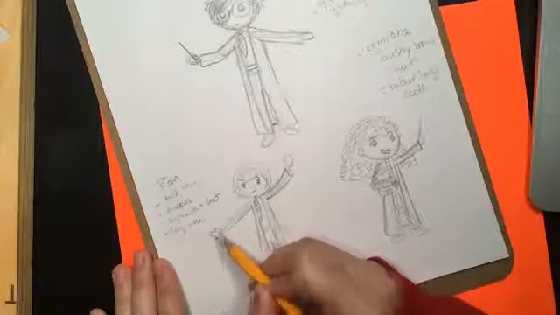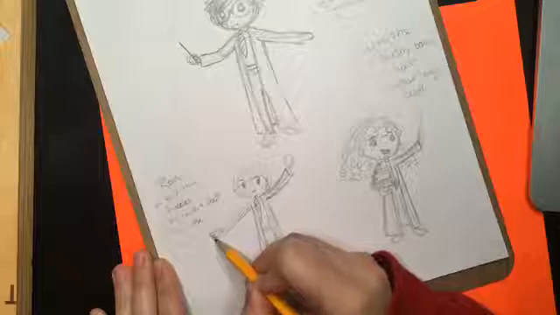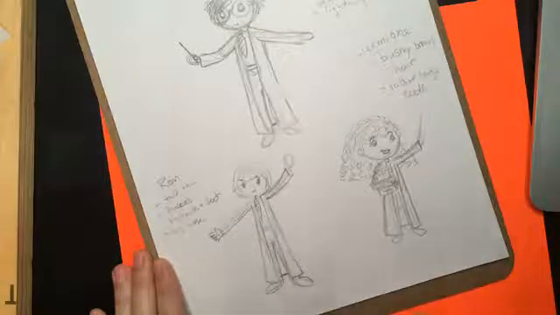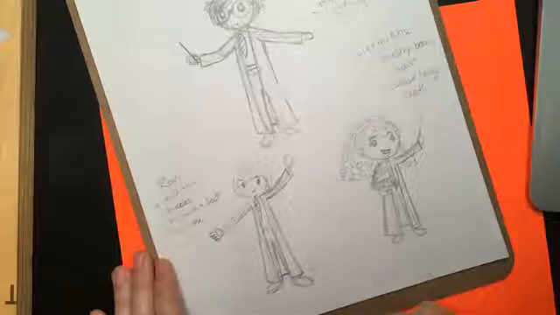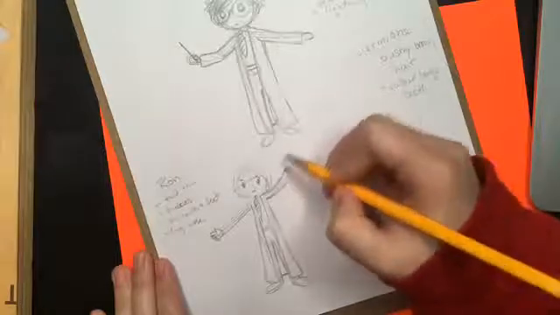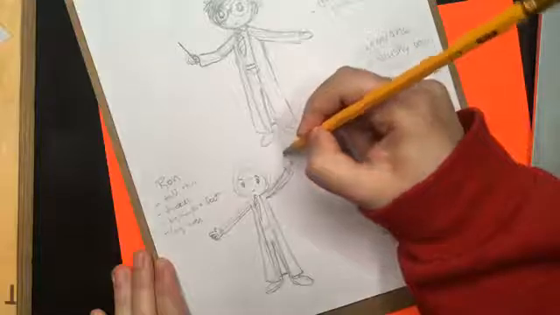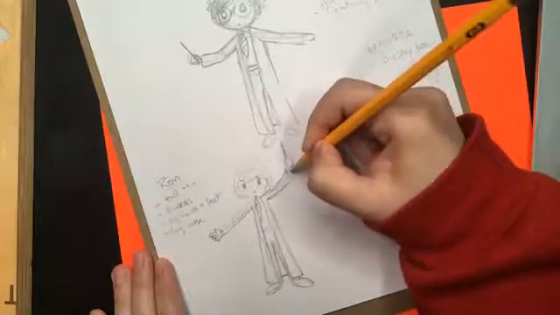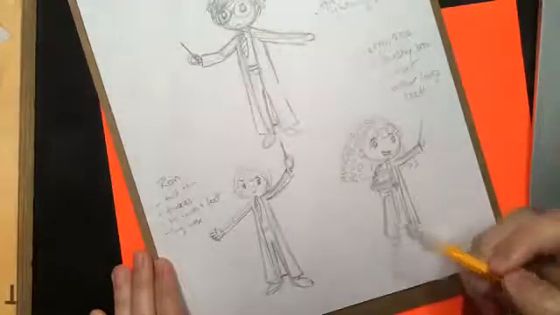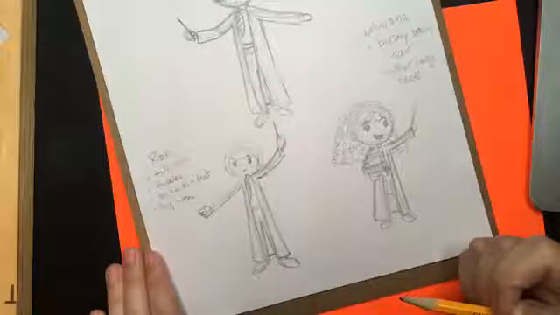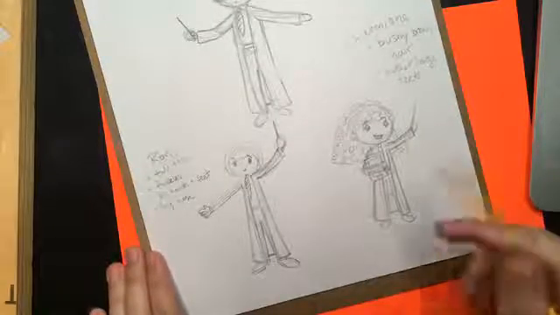Maybe his hands are outstretched a bit. And this hand looks like it might be holding a wand. Okay.